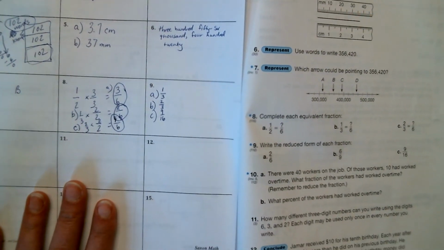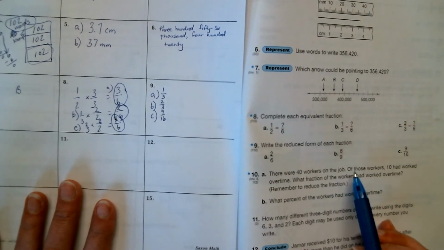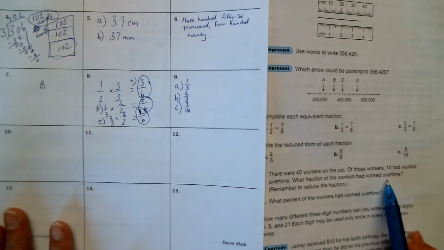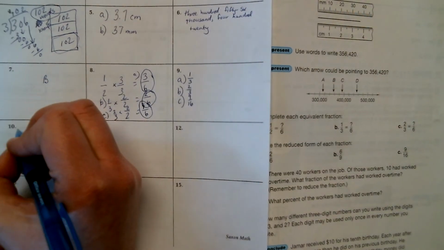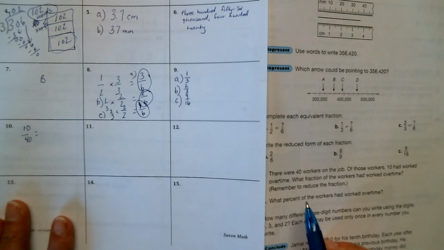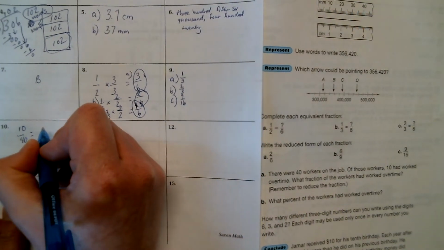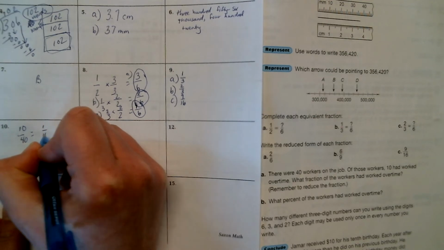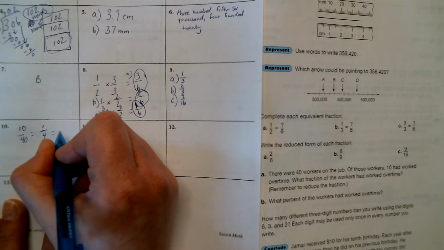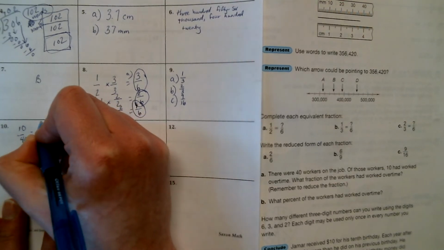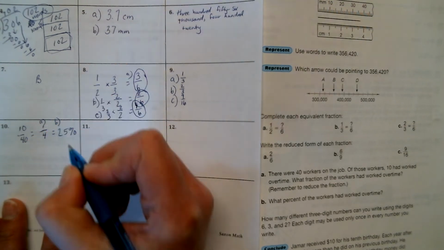Okay, number 10A. There were 40 workers on the job. Of those workers, 10 had worked overtime. What fraction of the workers had worked overtime? So we know that 10 out of 40 worked overtime. So we have to reduce it. If we divide by 10, we have 1/4. 1/4, think of quarters, is 25%. So this is A and this is B.